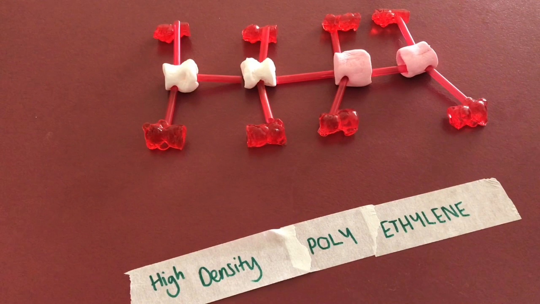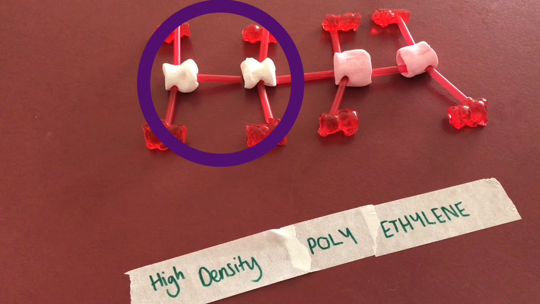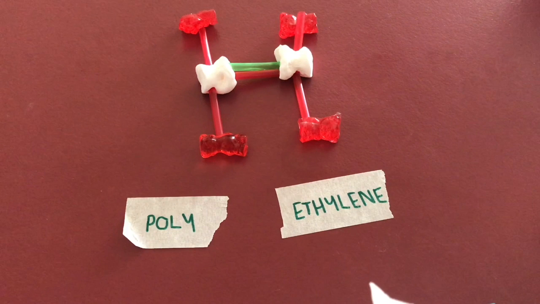In my model of polyethylene, I wasn't able to show the actual bonding of the two ethylene molecules, as I had to manually stick them together with a double bond made out of straws. The straws failed to stick to the gummy bears at all angles, not representing the bonds between the hydrogen and carbon atoms, or the double bonds between the carbon atoms, as the straws were constantly coming undone.